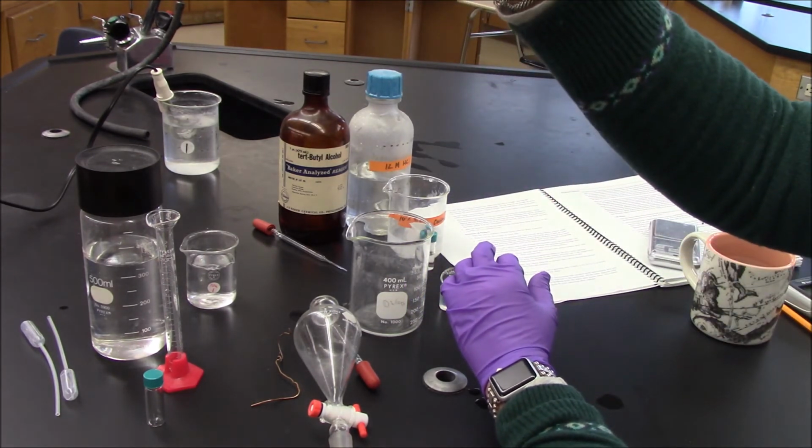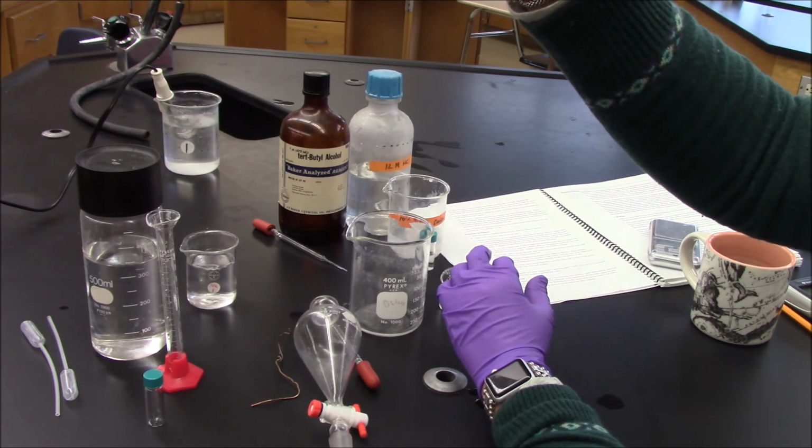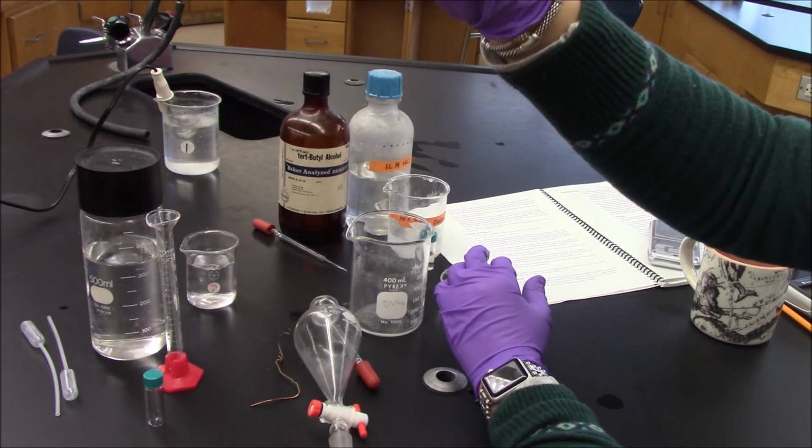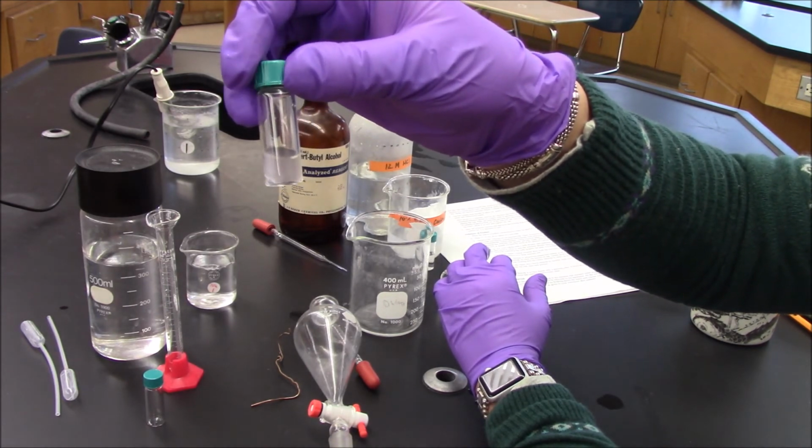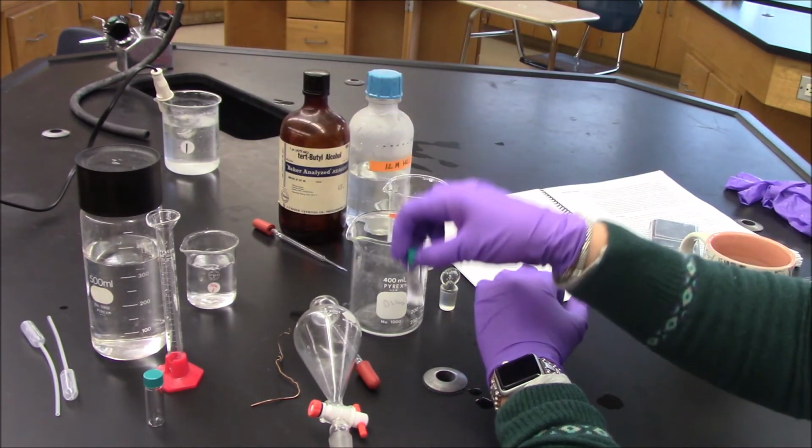So here we go. You can see I have a little bit of aqueous layer. It's fine. I'm going to dry it now to get rid of it. I'm out of the camera. There you go. I'll be back in a moment.